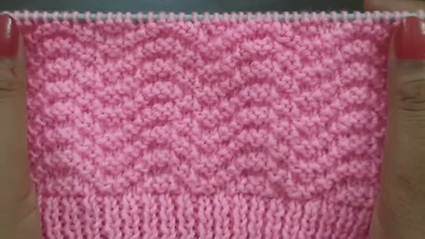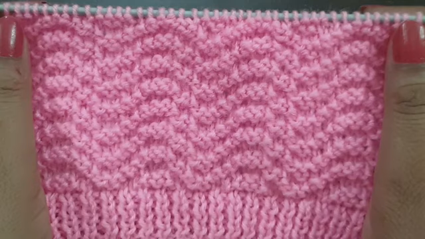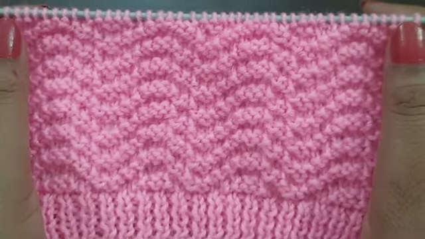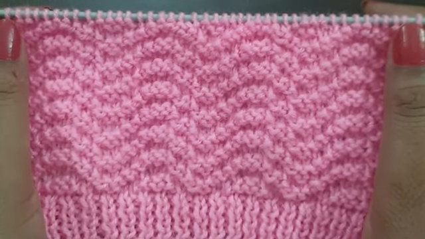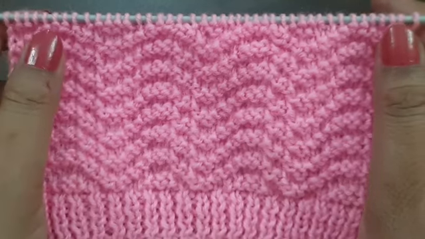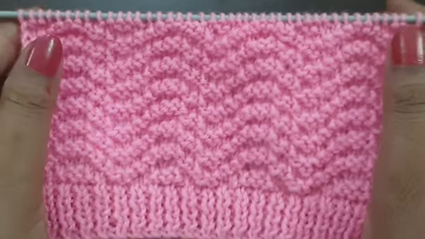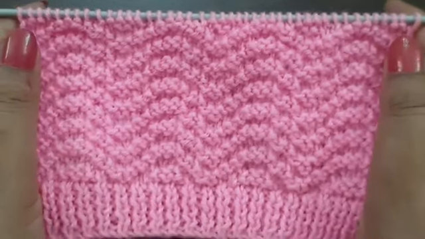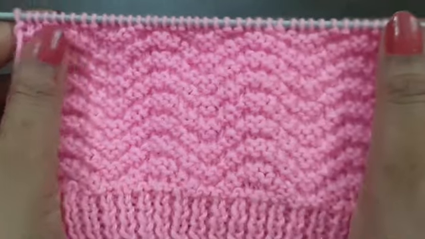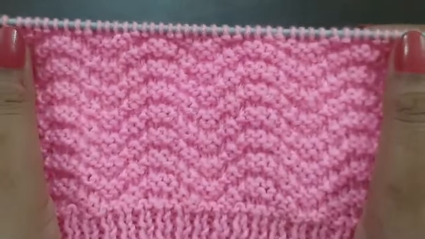Friends, today we learn about a so beautiful and so elegant different type of 3D knitting pattern. You can apply this pattern in gents half sweater, full sweater, baby sweater, caps, muffler and baby blanket. So this pattern looks like this from right side and looks like this from back side. Both sides are same.